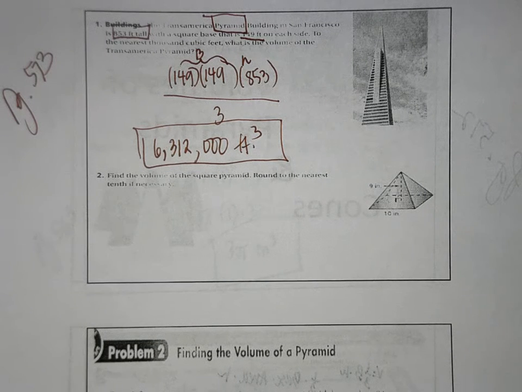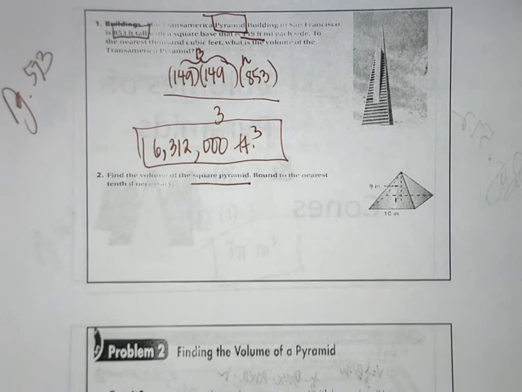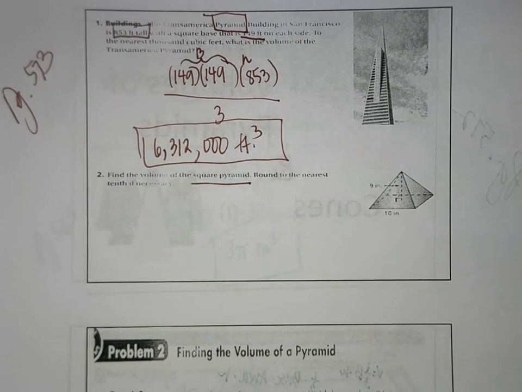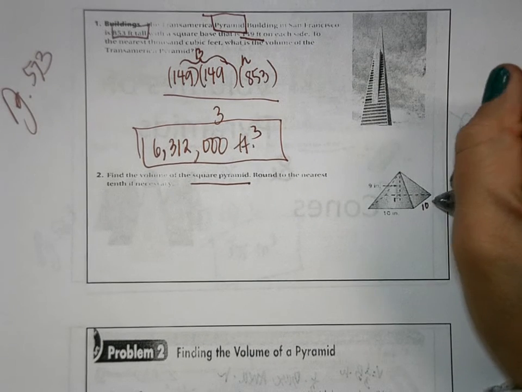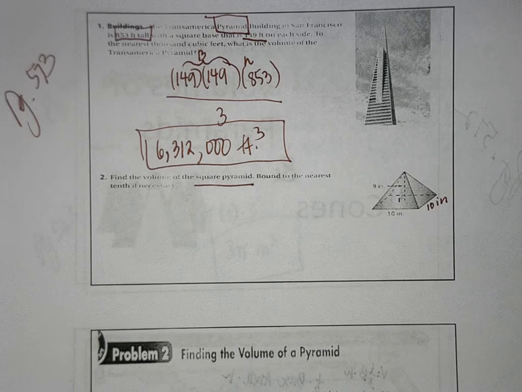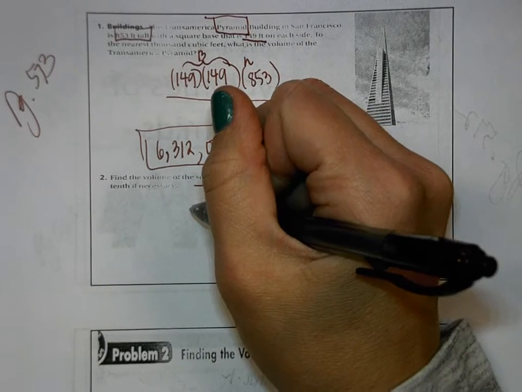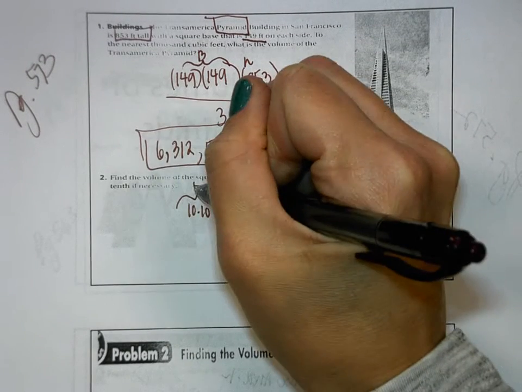Okay, so on this problem, it tells you that it is a square pyramid. We know what about squares? All sides are equal. So if one side is 10 inches, the other side is also 10 inches. In order to find the area of a square, what do I do? Yeah, your base times height, length times width, however you want to call it, 10 times 10. You multiply those together. That right there is my base area.